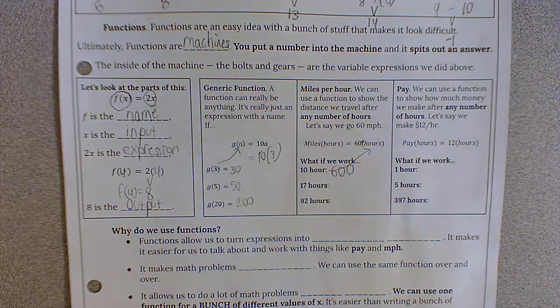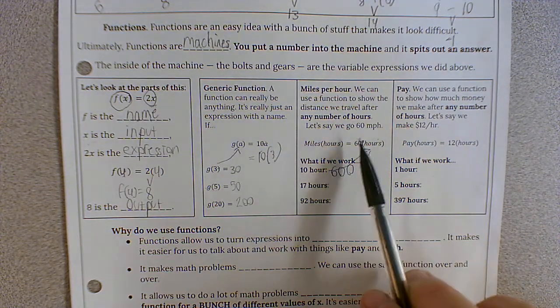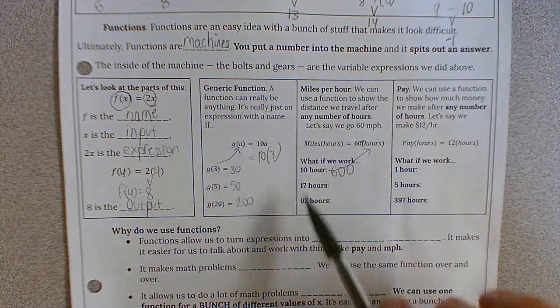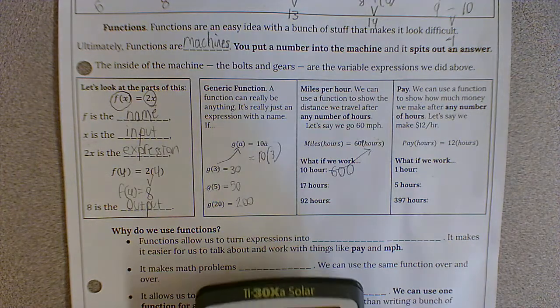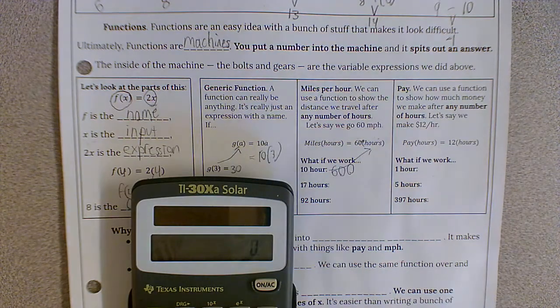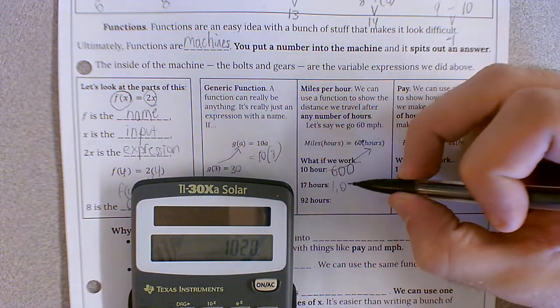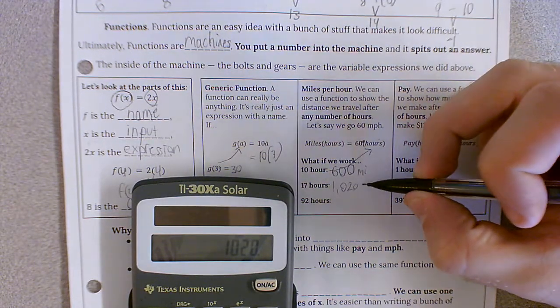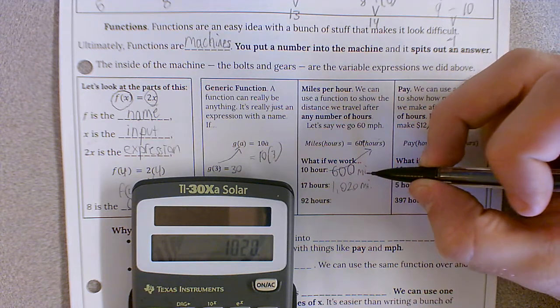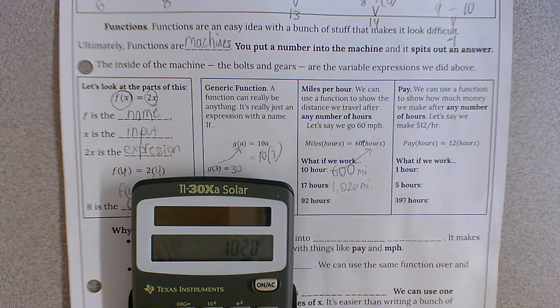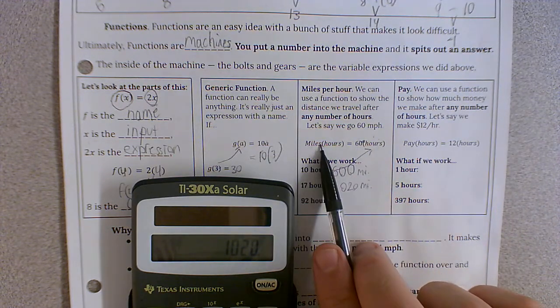The beauty of functions too is that once we have the setup in place, we have 60 times hours, I can plug in any number of hours, even answers I don't know off the top of my head. So if I want to plug in 17 hours, I can use my handy little calculator and do 60 times 17, because that's what the function tells me to do. That's going to give me a total of 1,020 miles. I'm going to put my little miles symbol here. And what that's ultimately going to say is that when I drive 10 hours, I'm driving 600 miles. When I'm driving 17 hours, I'm getting 1,020 miles.